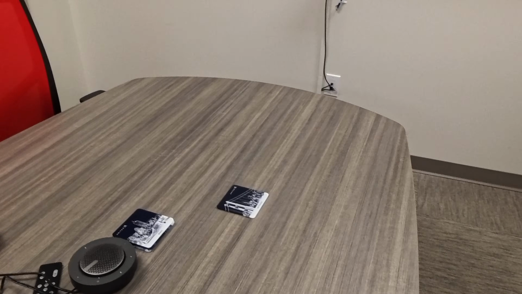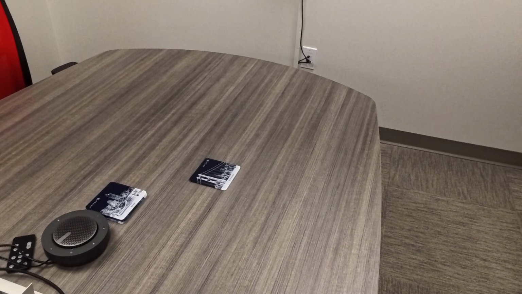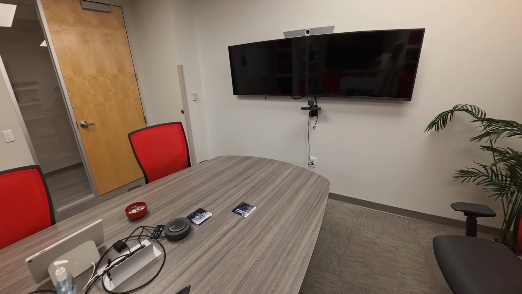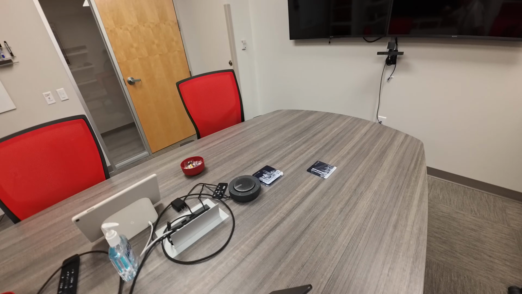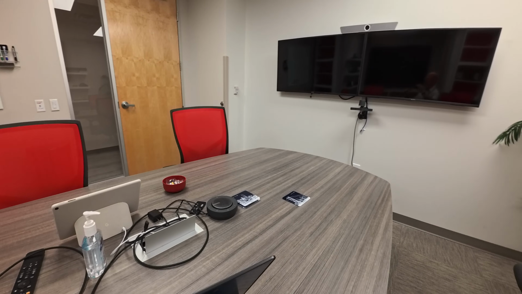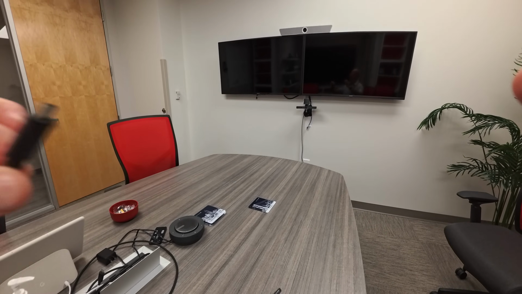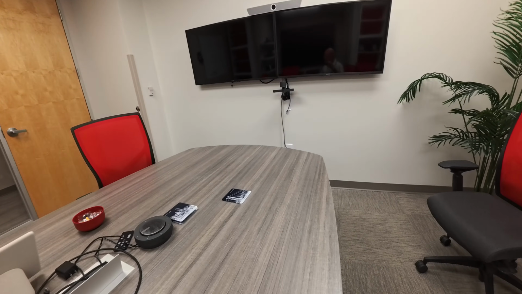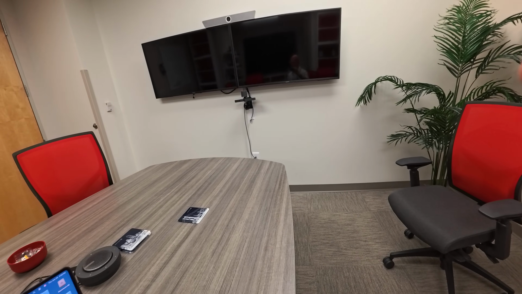So now what I'm going to do is zoom out a little bit so that we can see more of the room, and I'm going to plug in my laptop and wake the room up. I'm just going to be using one USB-C cable here, and I will plug this into the room.